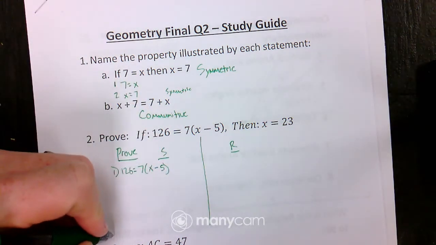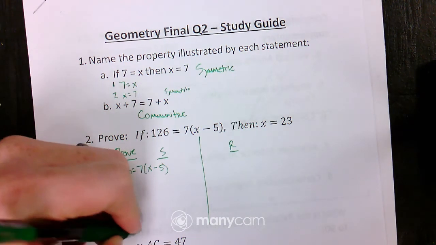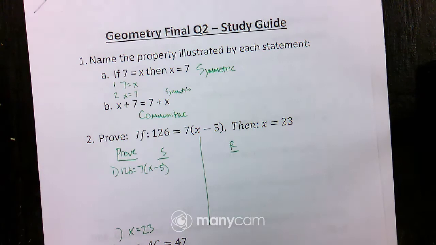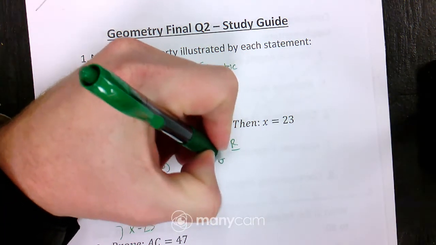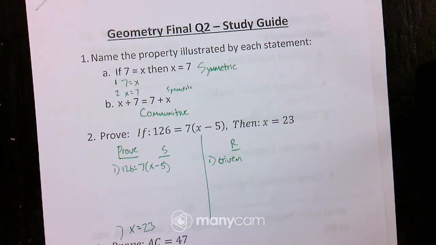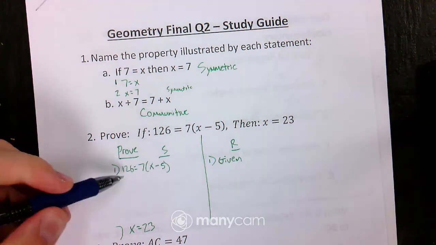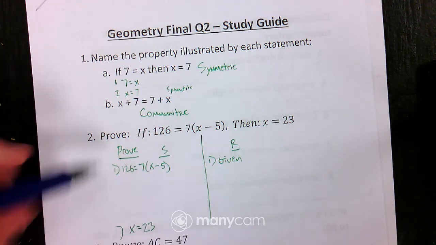And I know my last step, we'll just call it step blank, x equals 23. That should be my answer if I do everything right. And my reason for number 1 is just that it's given. Now, I'm going to tell you how to do this. Anybody remember? You solve everything over here when you get one like this. You solve it all out, then you go back and tell me all the reasons.